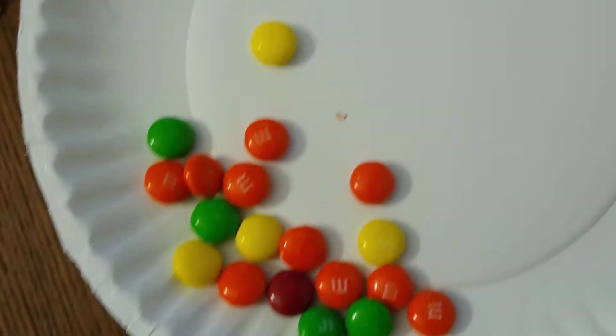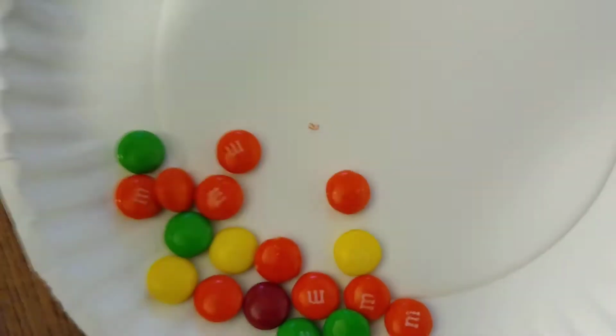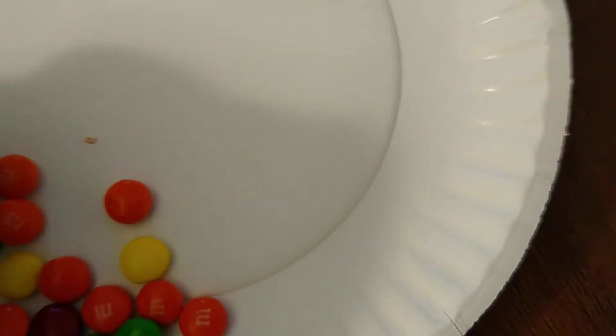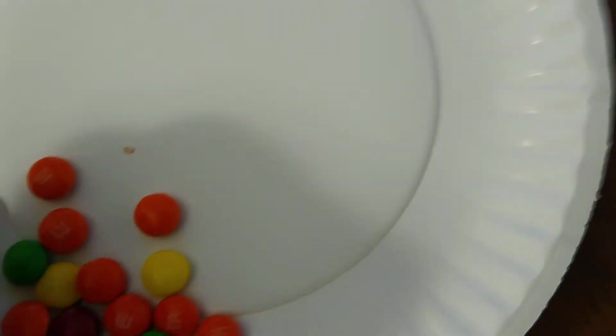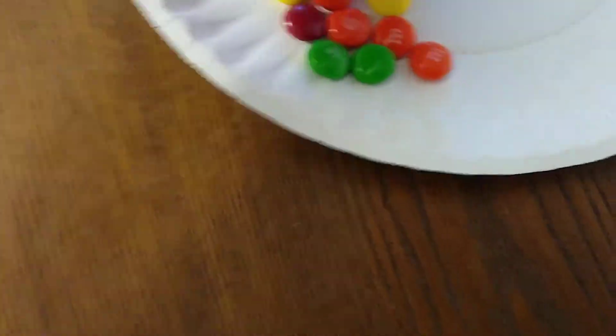So for this roll, now I'm going to pick out the face down M&Ms again and place them to the side. Notice that I'm, again, placing them on a paper towel because I want to be able to enjoy these M&Ms. I actually already had these at home, so I planned ahead.